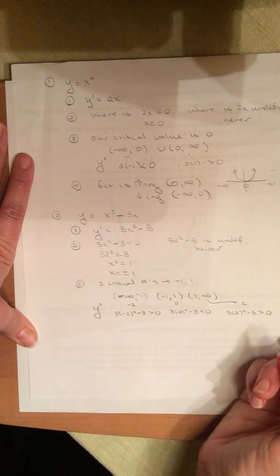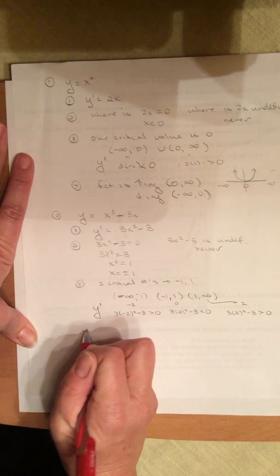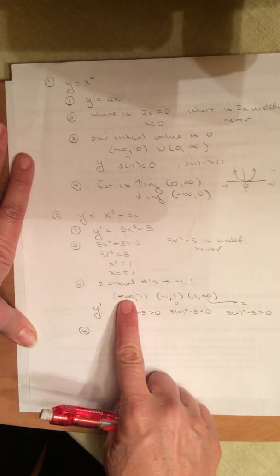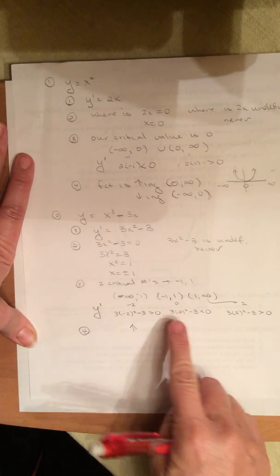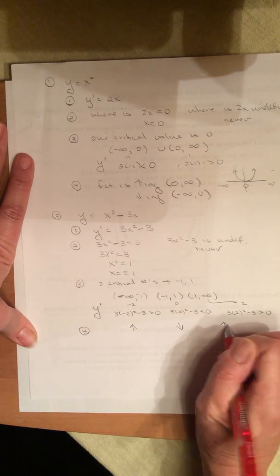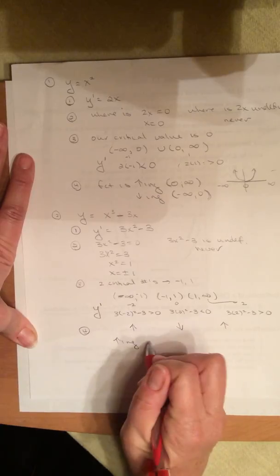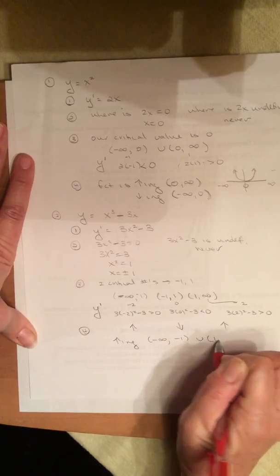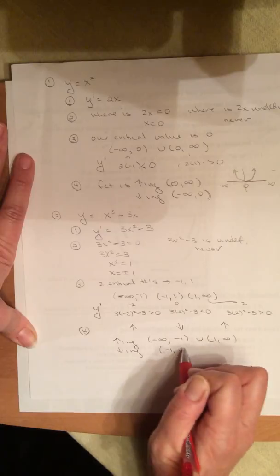So what that's telling us about our function is our function is increasing between -infinity to -1. Then it's decreasing, -1 to 1, increasing again from 1 to infinity. So it's increasing from -infinity to -1 and 1 to infinity, and it's decreasing between -1 and 1.